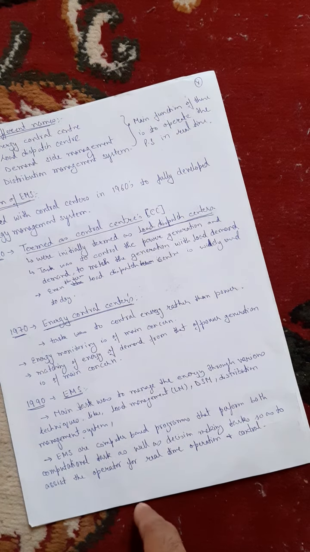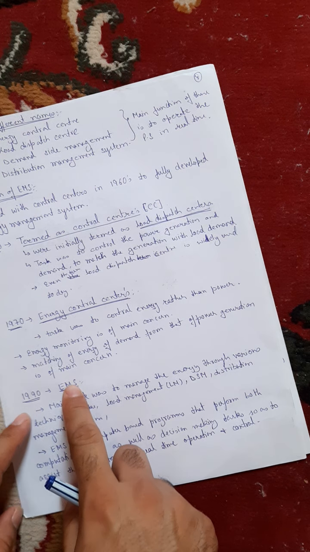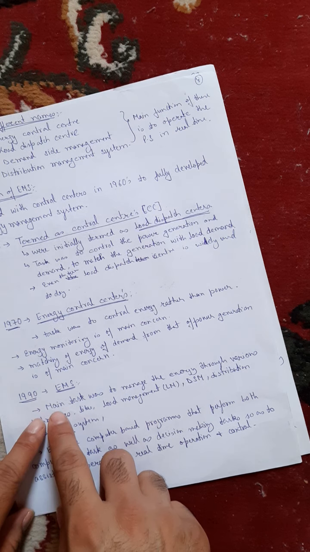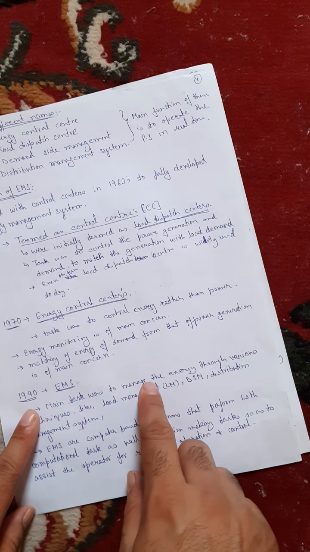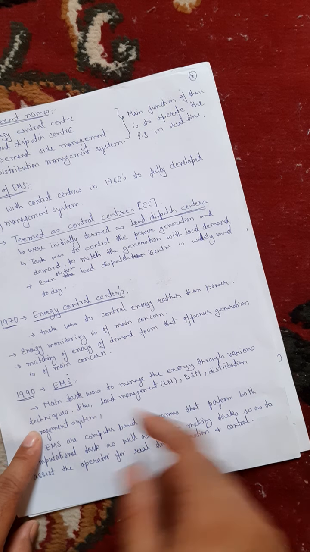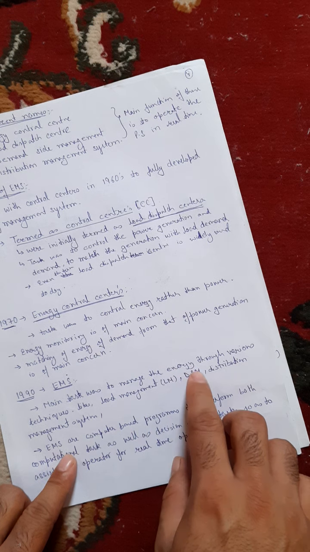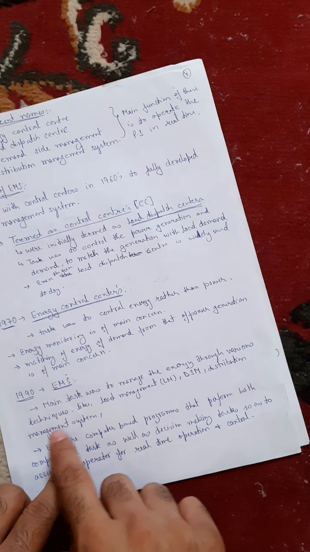Then in the 1990s, energy management systems came very late, 20 years after the energy control system. So then came the energy management system. The main task of this energy management system was to manage the energy through various techniques. And what were the techniques? Load management, demand side management, distribution management system.